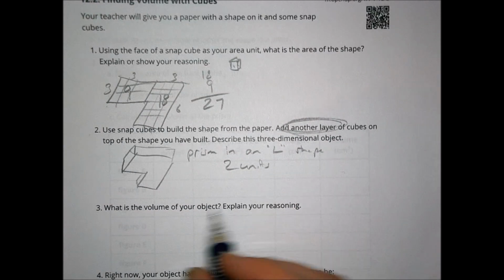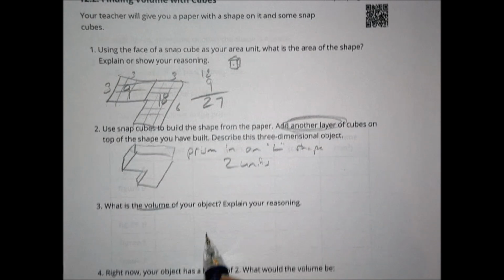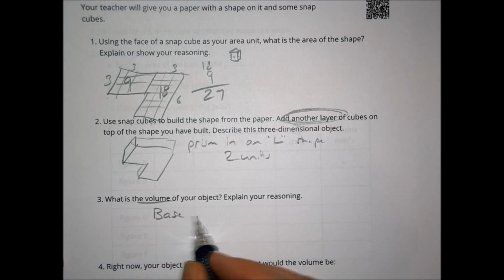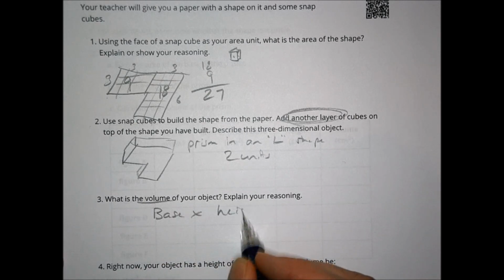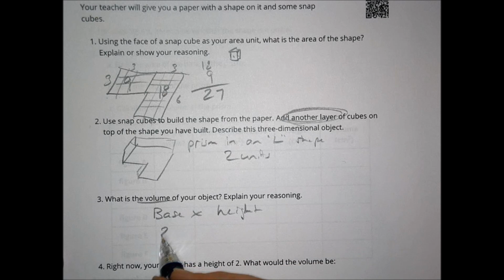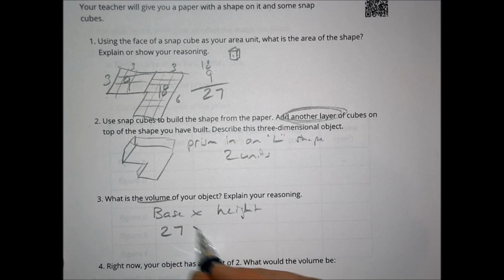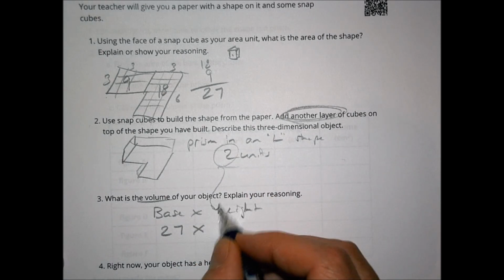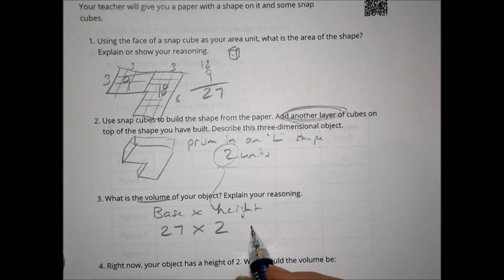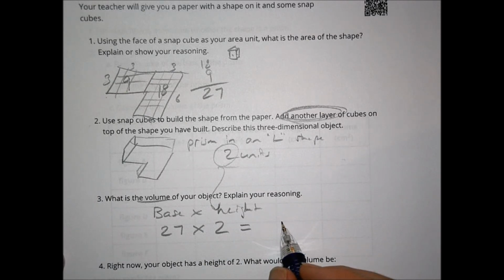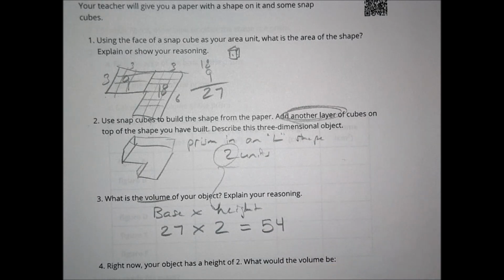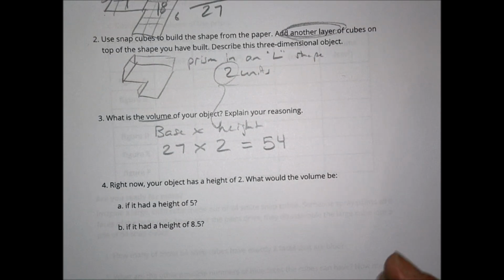So that volume then for part 3 says, well, if I take the base and I multiply it by the height, because my initial base was 27, and I now have it up to 2 units, I'm going to multiply 27 by 2 to find out my volume of that shape, which in this case would be 54 units cubed. Okay? Now right now your object has a height of 2.